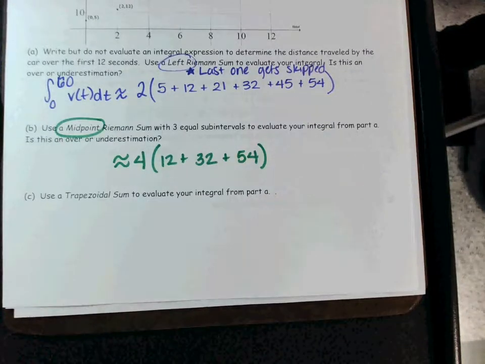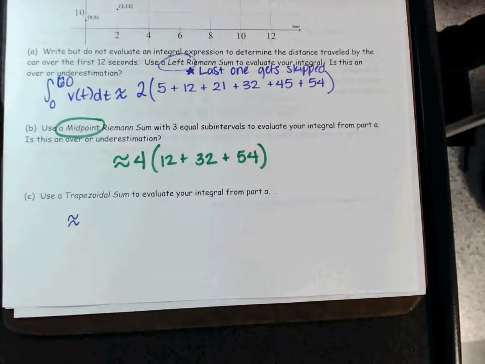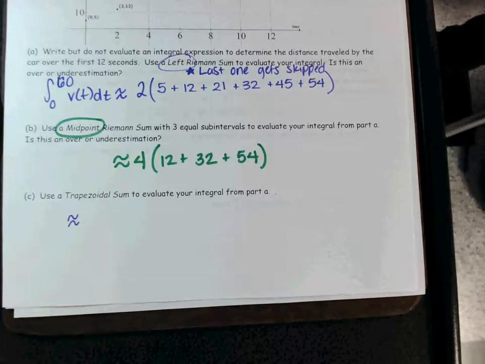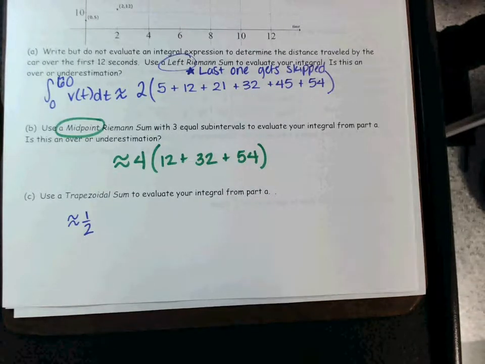Okay, part C, this is new. We're doing the trapezoidal sum. Long version or short version? Short. Because we have the same delta x every time. How long is our delta x now that we're doing regular, not midpoint? It would be how long? 2.